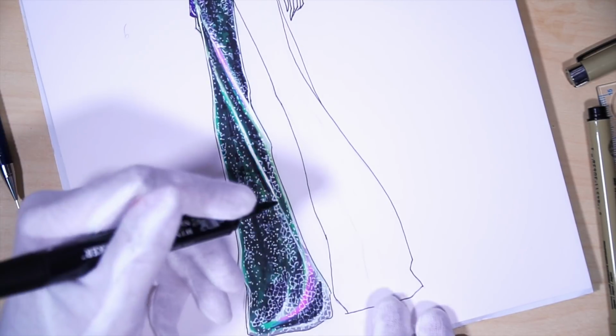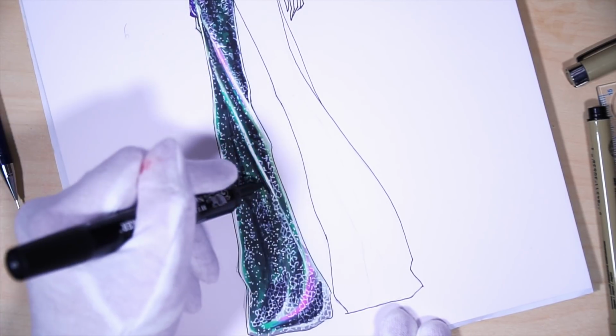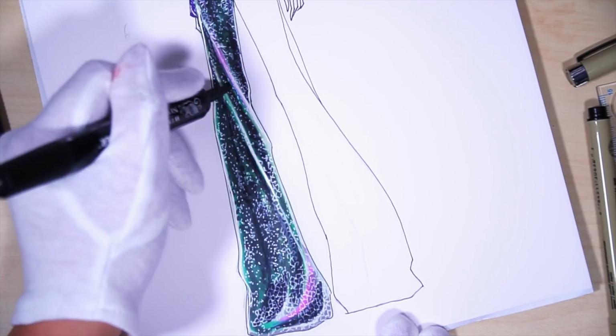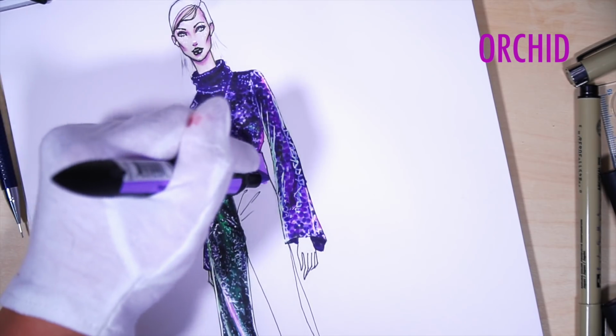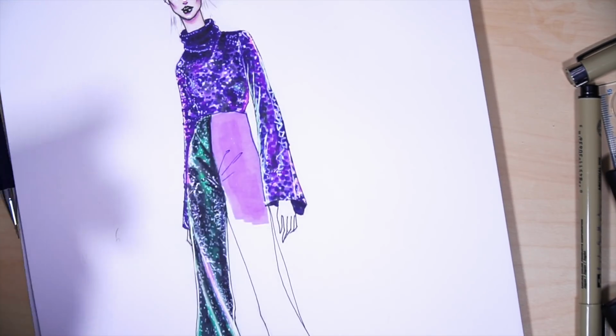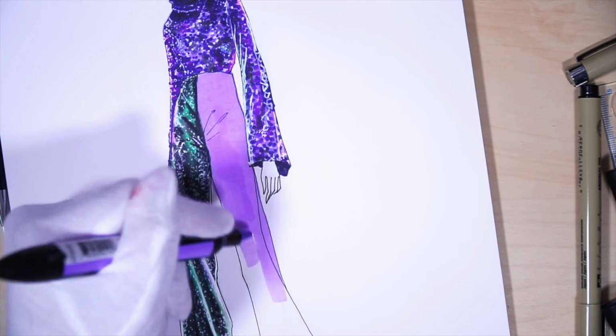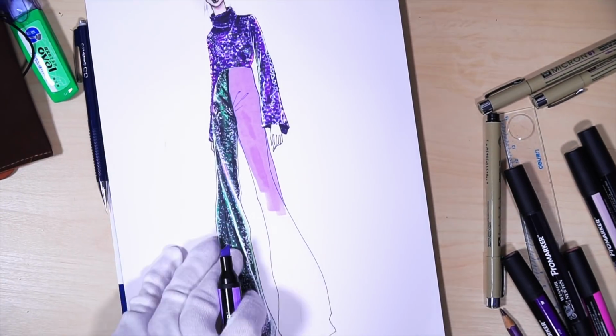More of gray. I just color on the top of that pattern somewhere, using orchid for the other part because it's reflecting the light, so it looks more purple than green.